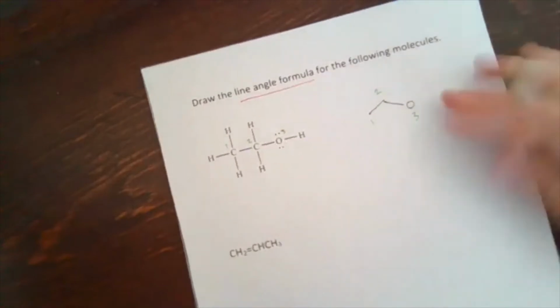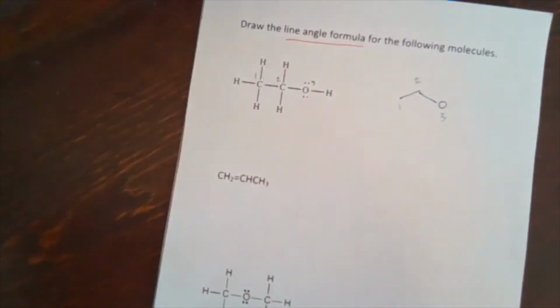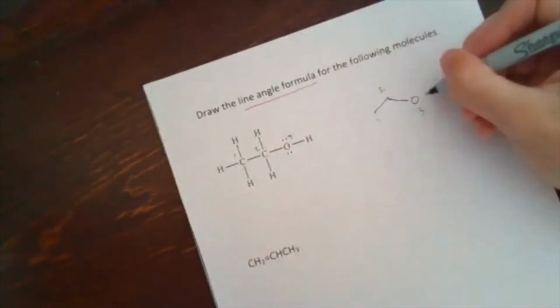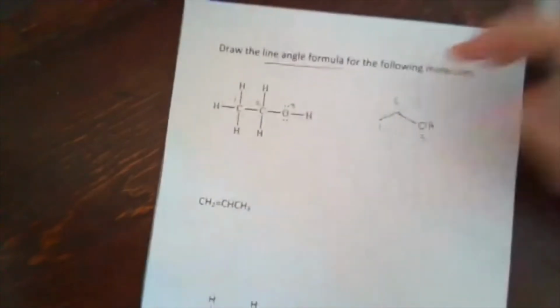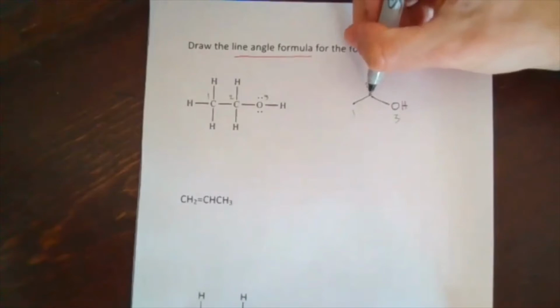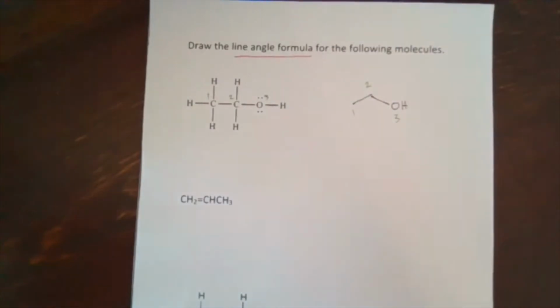The angle, that bend, is where the carbon atom is. And then I do write the oxygen, and I write the H that's attached to the oxygen. I don't need to include any H's that are attached onto carbon atoms, because those are implied. But I do want to explicitly note any of the hydrogens that are attached onto oxygen.